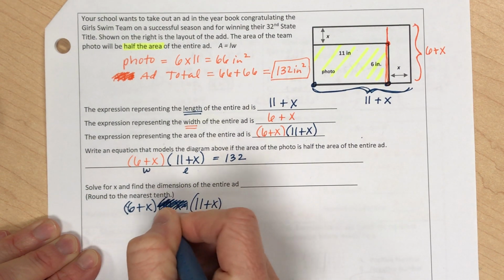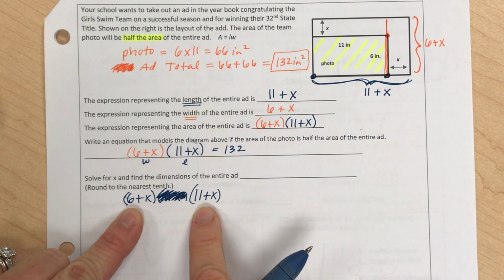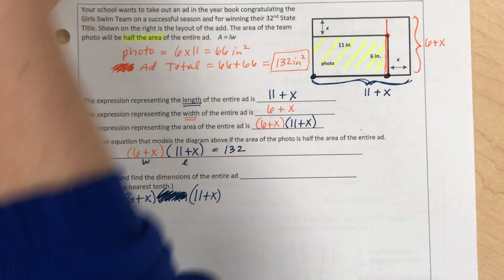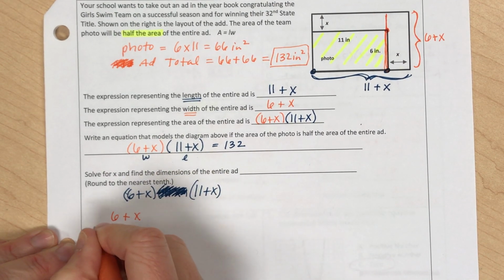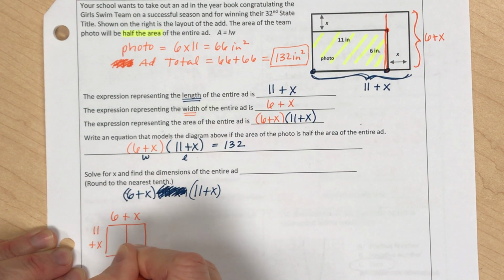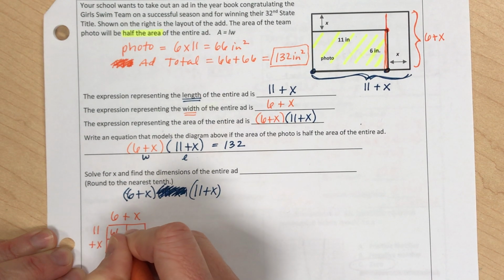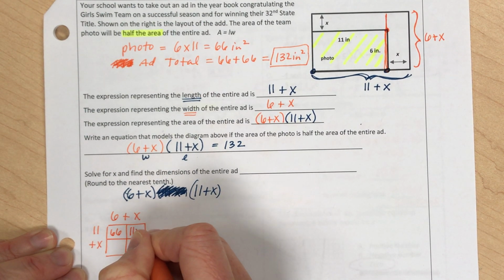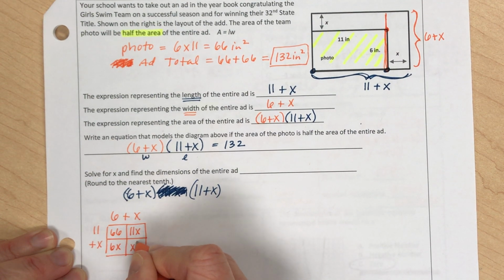It might be helpful if you remember when we were doing Chapter 8 to do the box method, or if you want to do distributive method, whatever you're more comfortable with, go for it. So I'm going to show you the box here, I haven't done a box in a while. So 6 plus x and an 11 plus x. If we multiply these two together, this is what we're going to get. 6 times 11 is 66, 11 times x is 11x, 6 times x is 6x, and x times x is x squared.